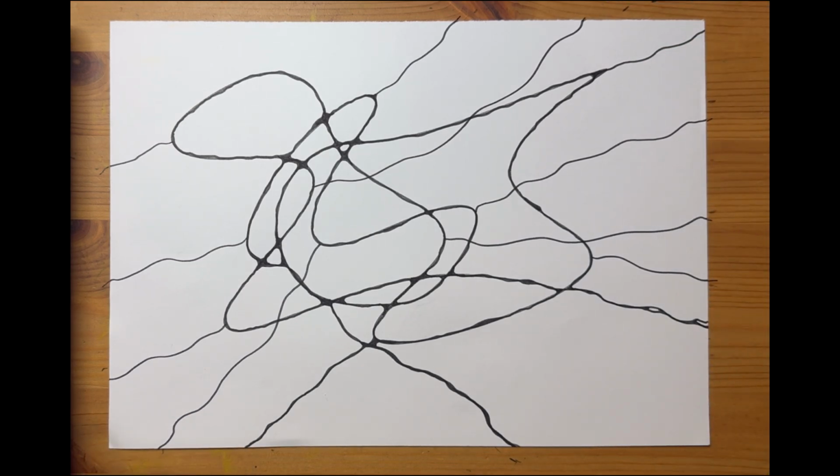Along the way, if you find more places, you just add them. But for now, I'm just going to round this off before I continue to the next step.